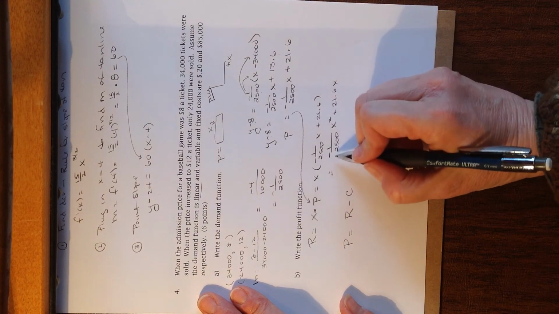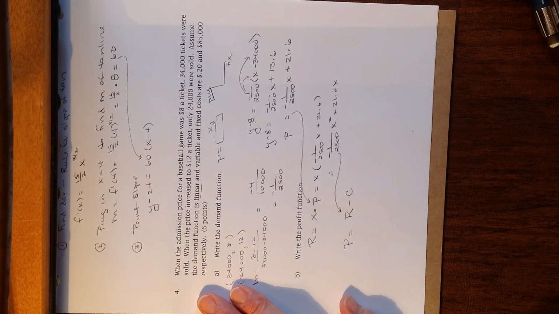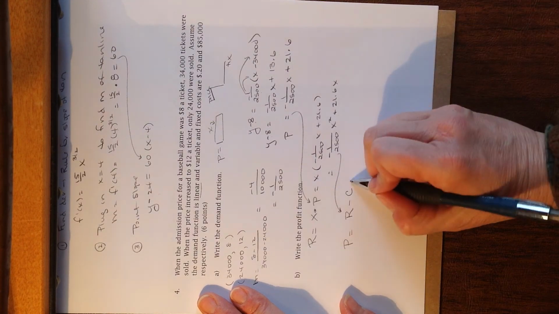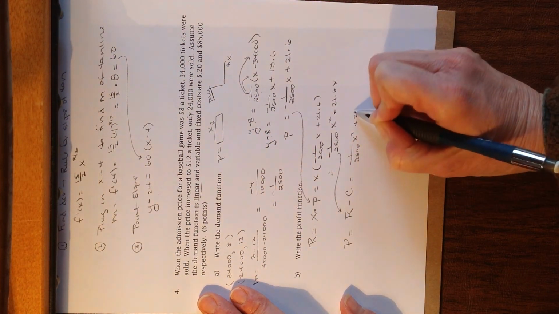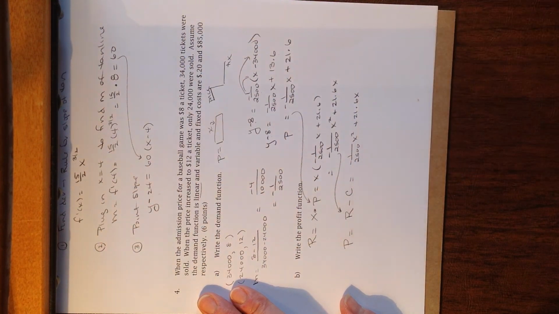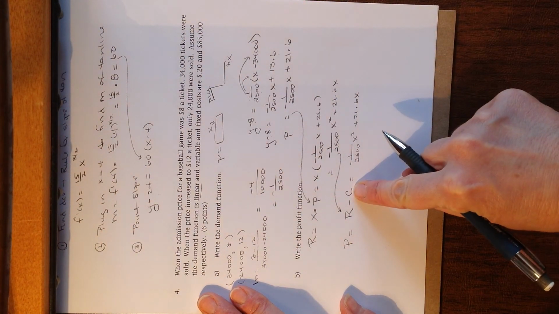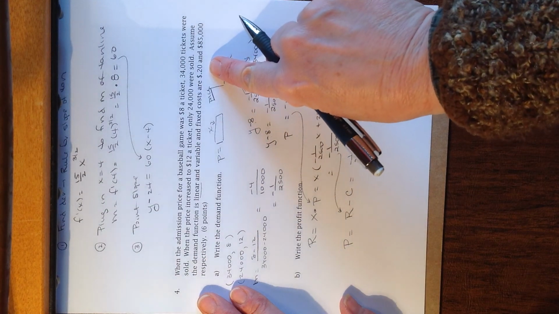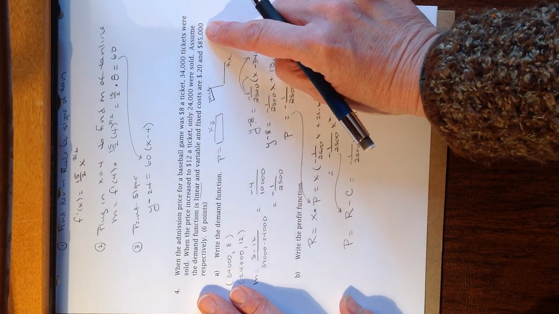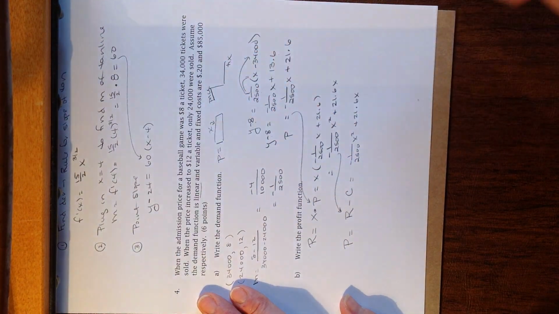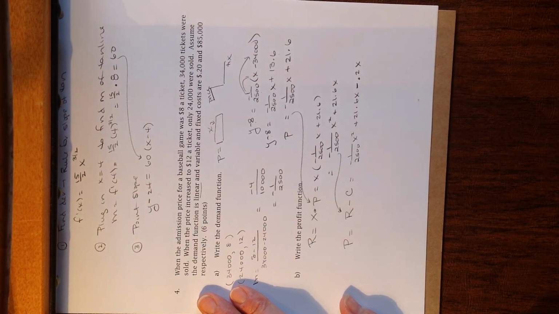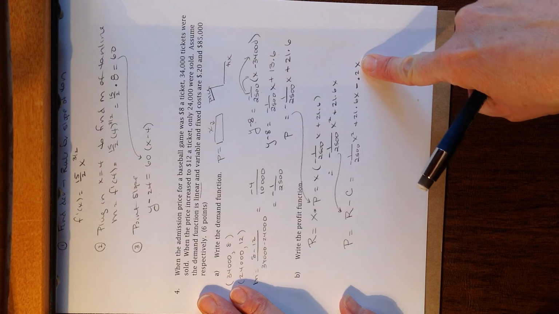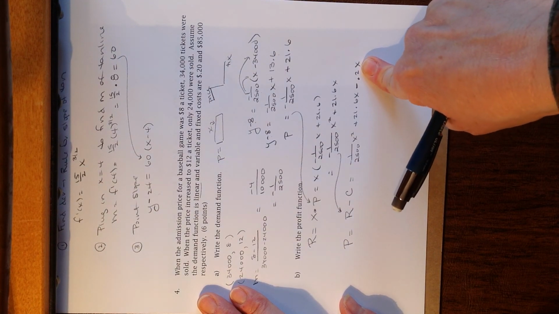And then I'll flow right into my profit function, which takes that revenue function and subtracts cost. Now to figure out cost, I got to look back up in my original problem for a variable and a fixed cost. So I'm going to subtract my variable cost, which means I'm going to take 0.2 times however many tickets I'm going to sell.